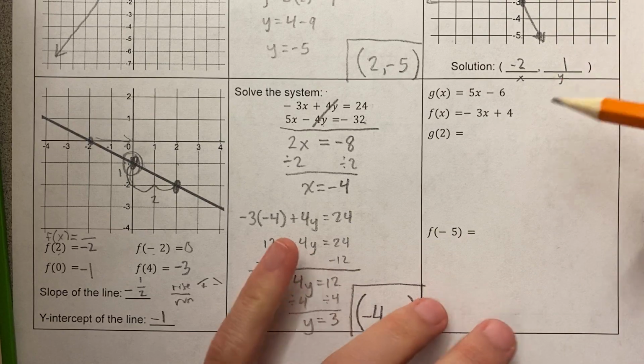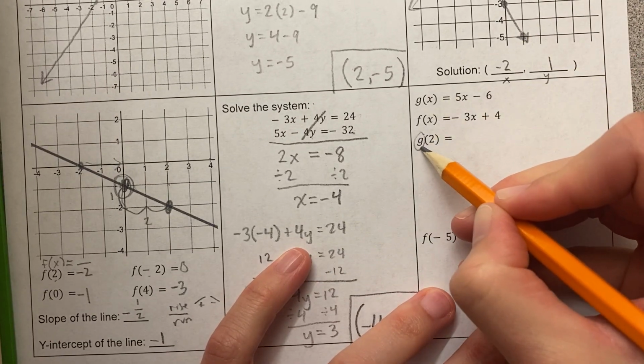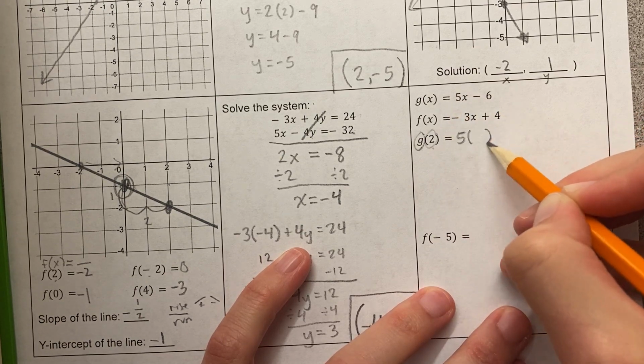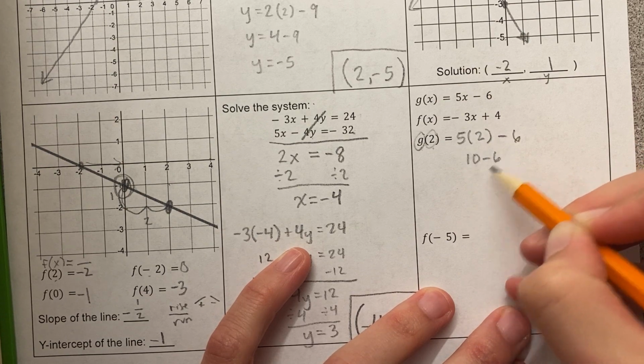All right, last one on this side. This says use the g equation and plug in 2 for x. So I'm going to copy the g equation, but instead of x, I'm plugging in 2. 5 times 2 is 10, minus 6 is 4.